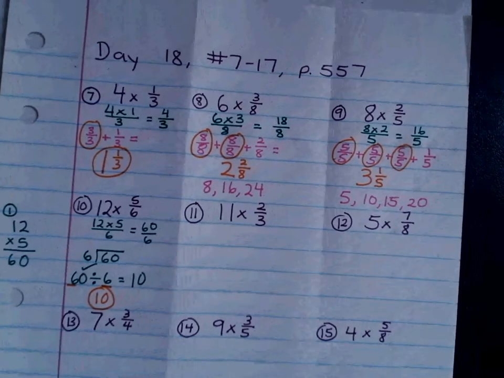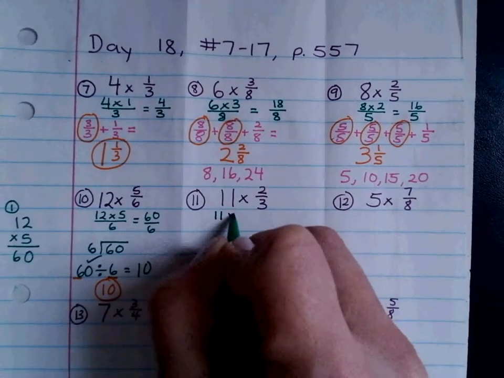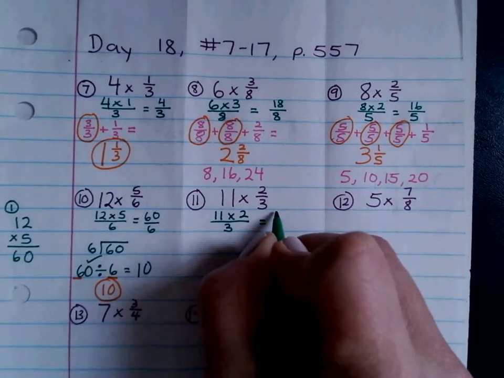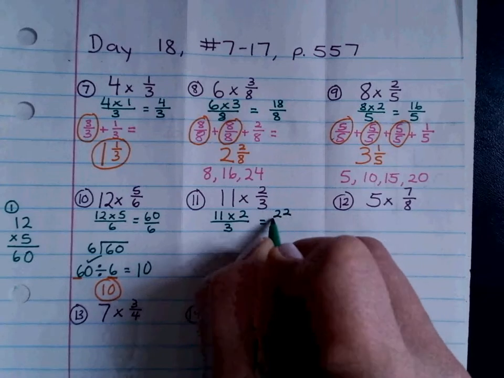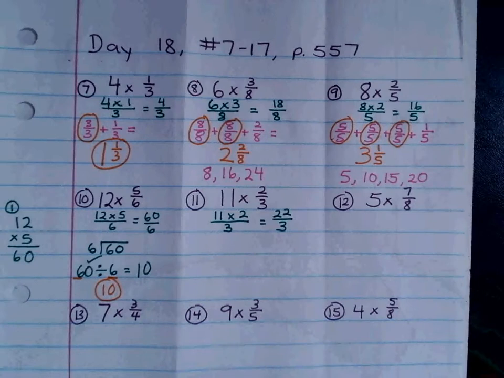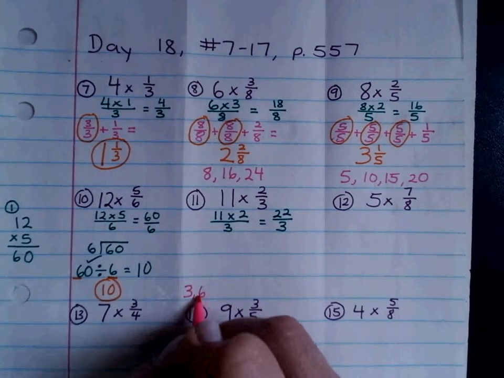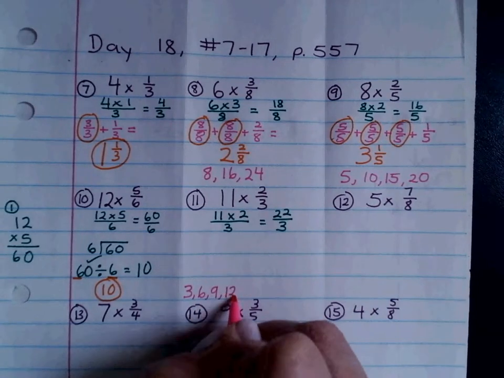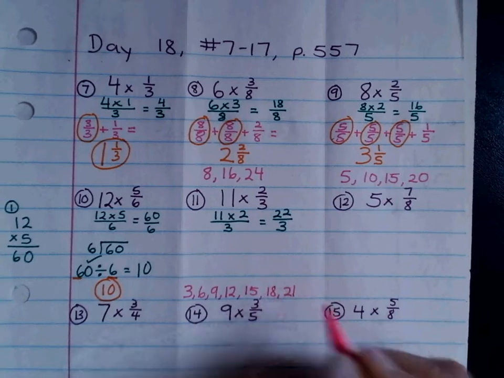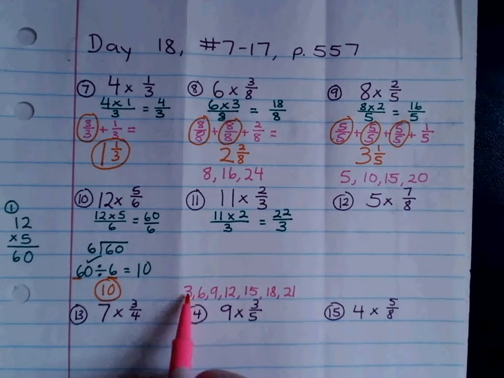And let's take a look at number 11. Okay, so here we've got 11 times 2 over 3. So this gives me 22 thirds. So I can skip count by 3s. So I've got 3, 6, 9, 12, 15, 18, and 21. And that's the closest I'm going to be able to get to 22.